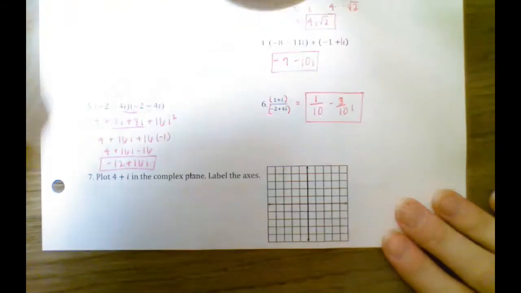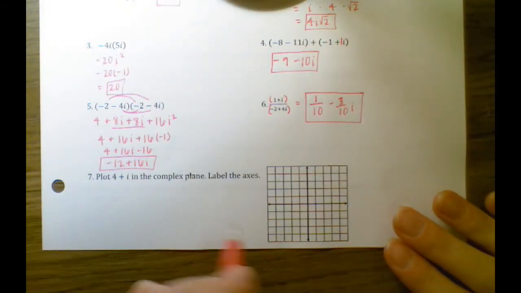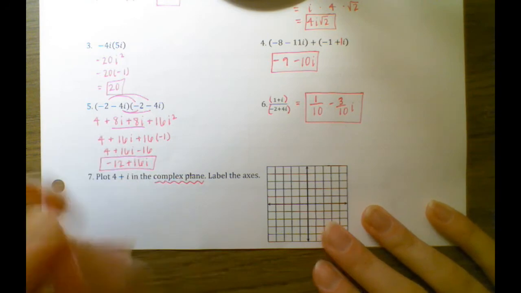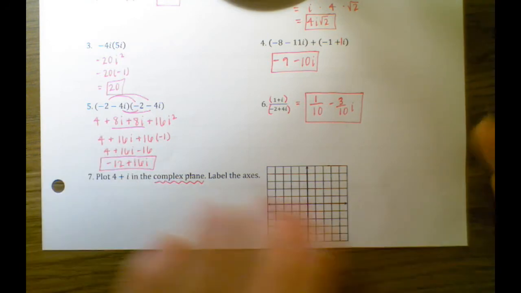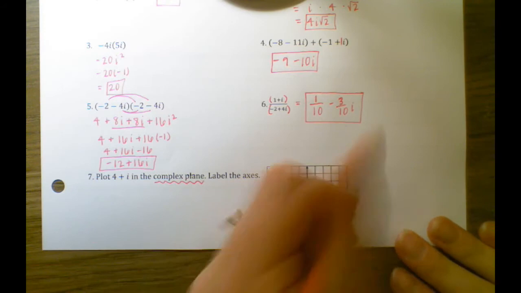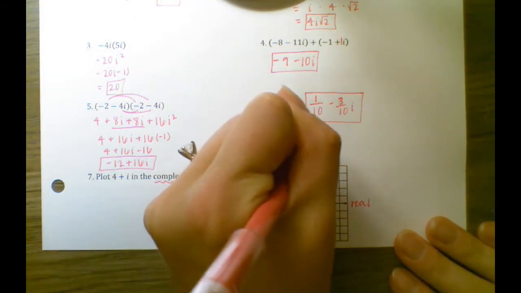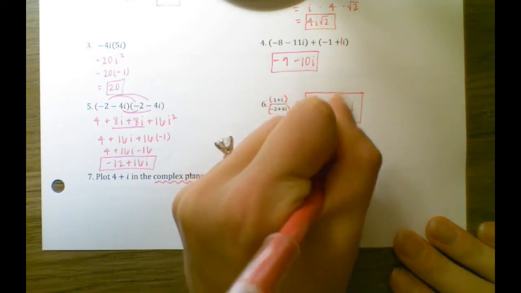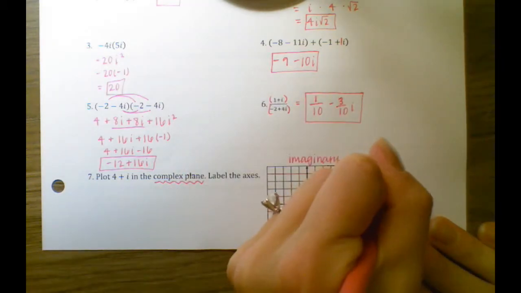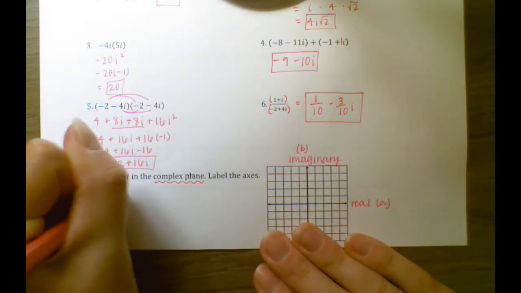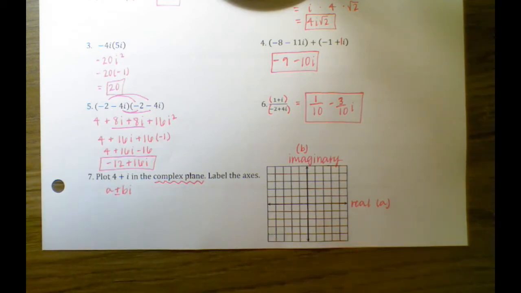Now we have the graphing. It says plot 4 plus i in the complex plane. Label the axes. So when I say label the axes, remember since this is a complex plane, you have your real and your imaginary terms. So remember the x-axis is your real, and the y-axis is the imaginary. Okay, the real is the a term, and the imaginary is the b term. Okay, remember these are in the form a plus bi, or a minus bi, right?